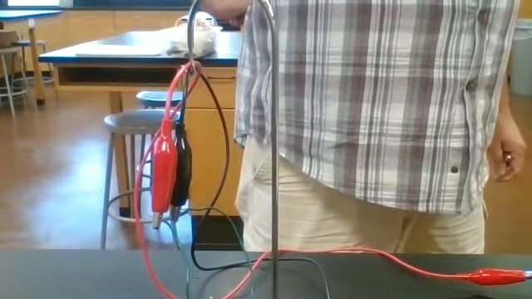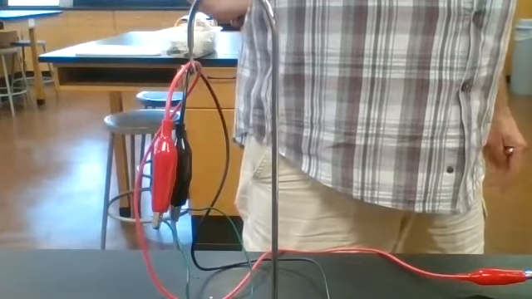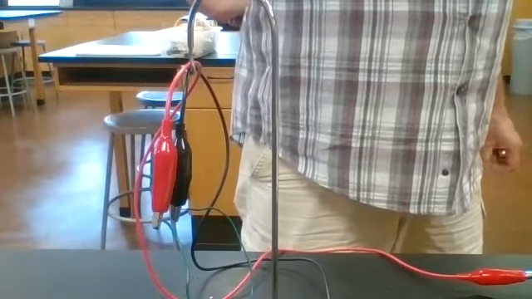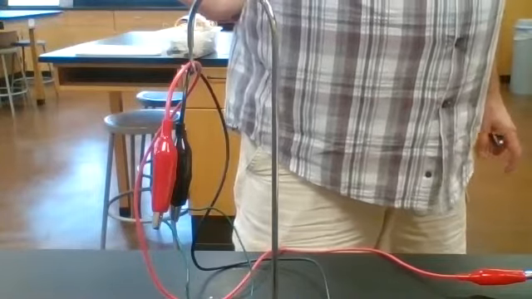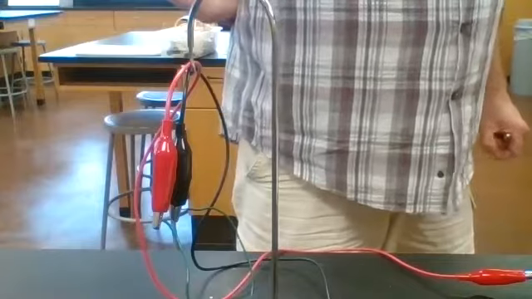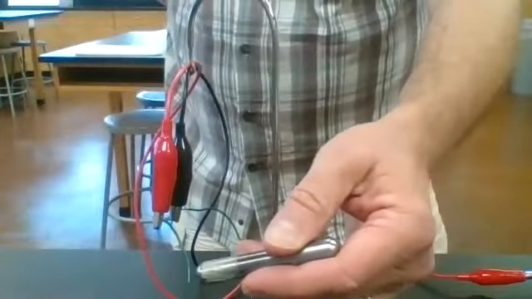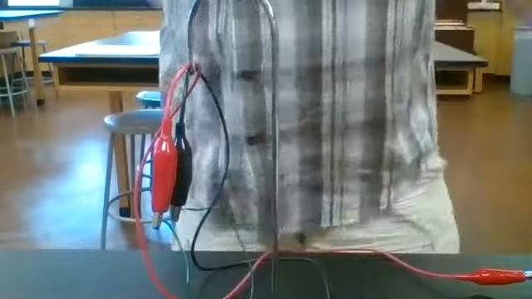Okay, and it turns out the force is equal to the current times the length of the wire times the cross product of the magnetic field. So cross product, that would be sine of theta. And so when theta is 90 degrees, I get a stronger force. When theta is 0, then I get no force.